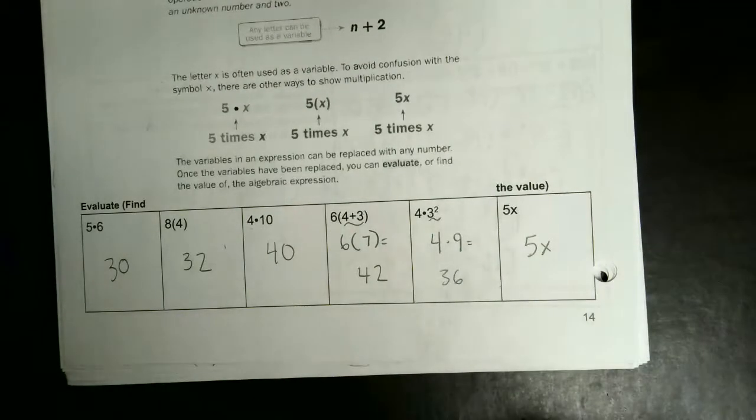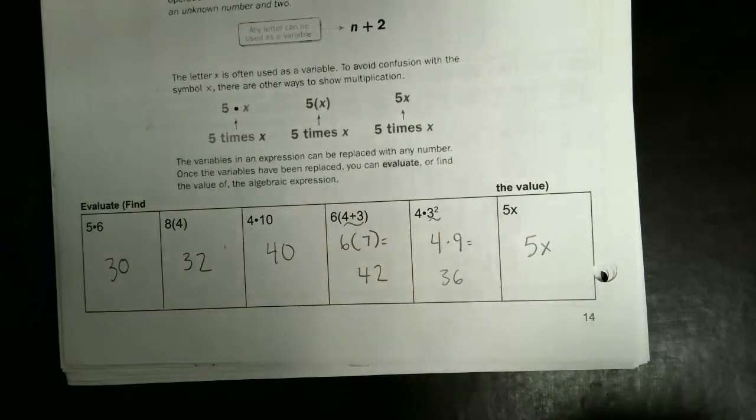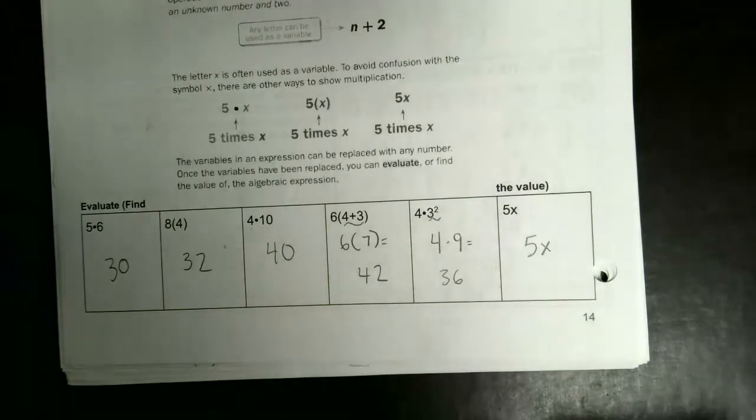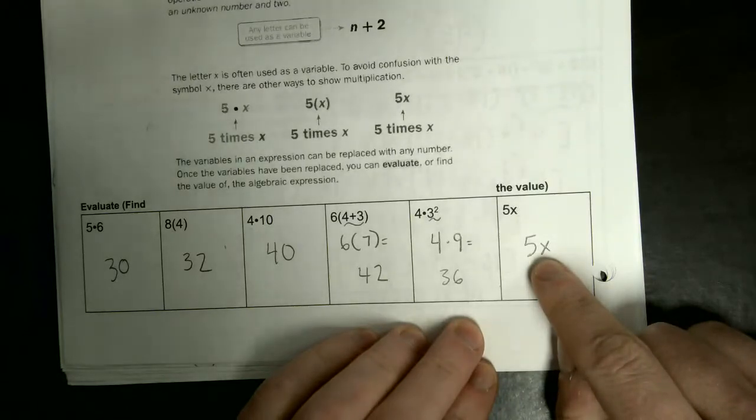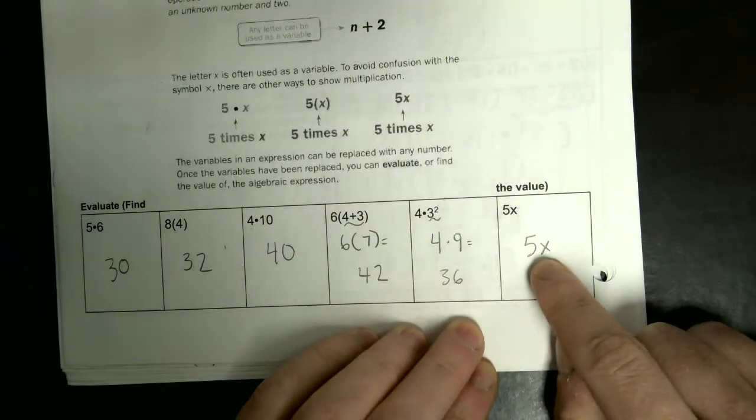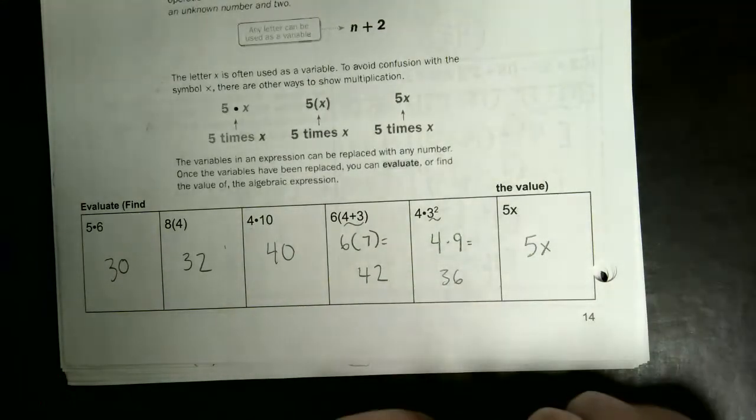Well, what if the x was 8? Then it would be 5 times 8, which is 40. But what if the x was 1? 5 times 1 is 5. So because we don't know what that x stands for or what number it's supposed to represent, that's all we can do with this expression. We can just leave it as 5x. There's nothing else we can do. Or 5 times x, you'd say.